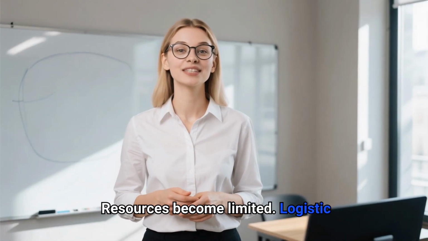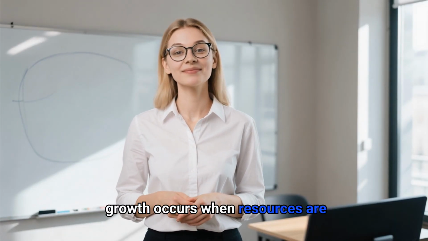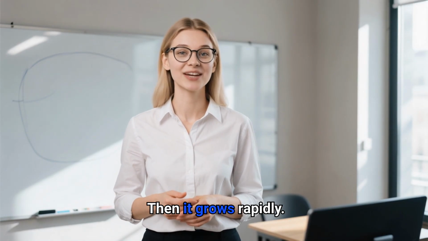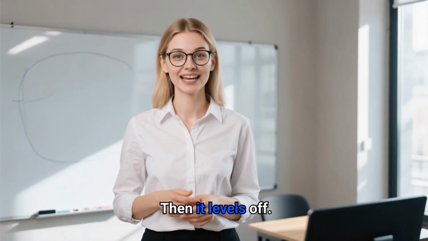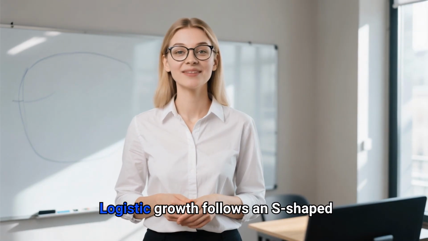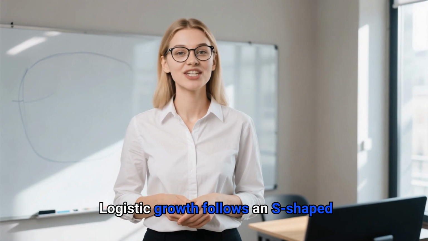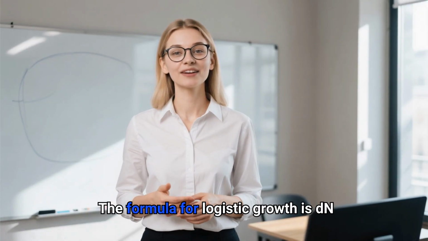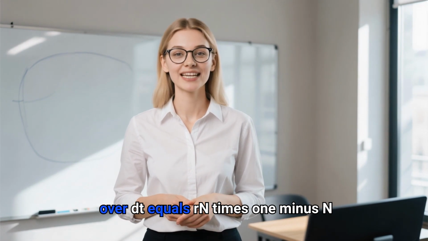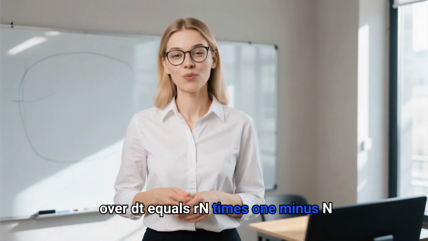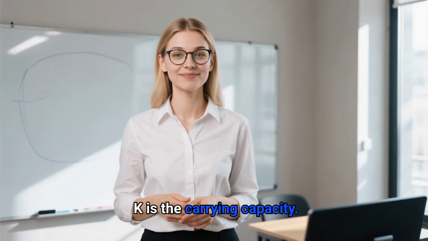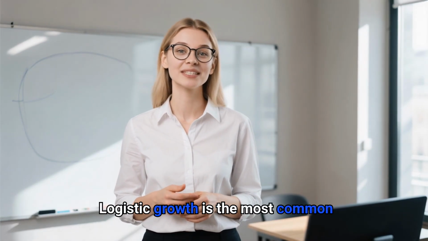Logistic growth occurs when resources are limited. The population grows slowly at first. Then it grows rapidly. Then it levels off. It reaches the carrying capacity. Logistic growth follows an S-shaped curve. The formula for logistic growth is dN/dt = rN(1 - N/K). K is the carrying capacity. Logistic growth is the most common type.